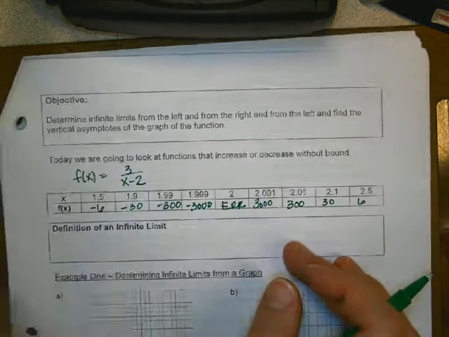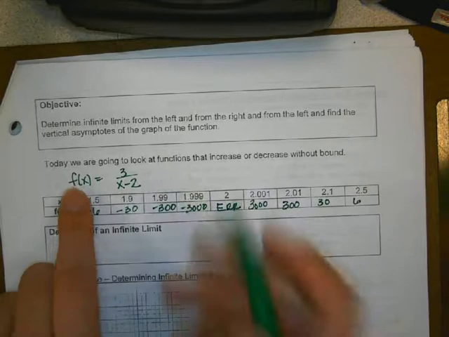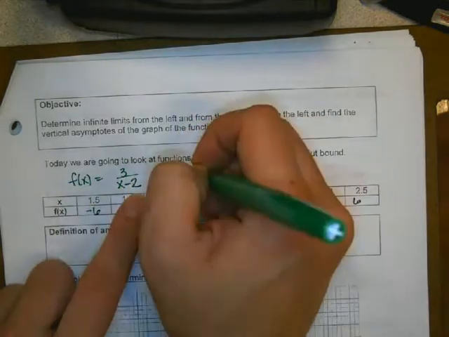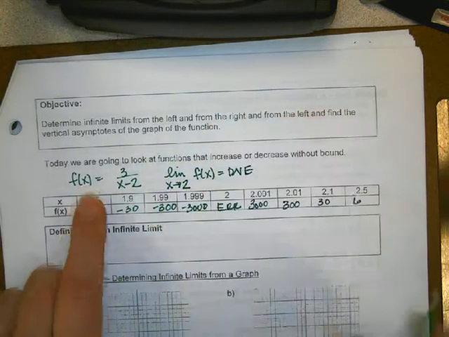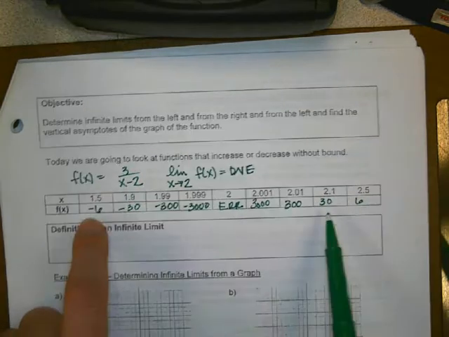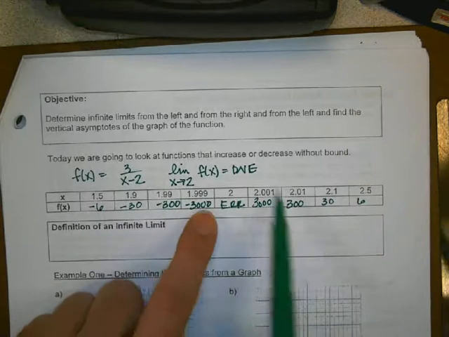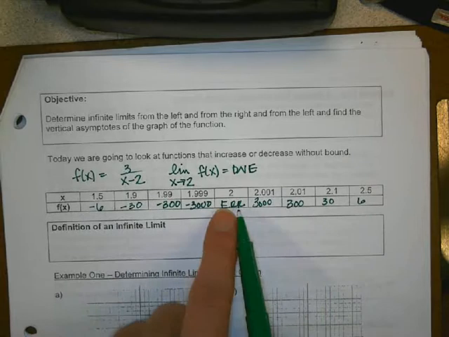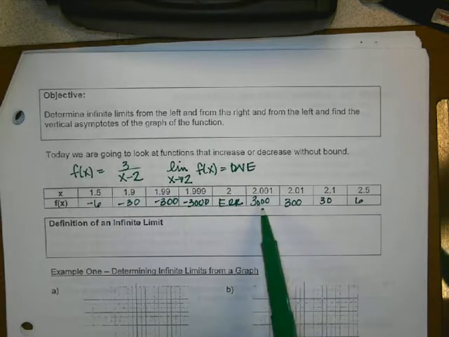Now, if we were to look at the limit of this, we know the limit as it's defined, the limit as x approaches 2 of this function does not exist, because the definition of a limit would have to be that you're getting closer to a particular y value, but as you can see, negative 3,000 is very different than positive 3,000. You're not narrowing down to one y value here. You're getting larger in the negative direction very quickly and larger in the positive direction very quickly the closer you get to 2.